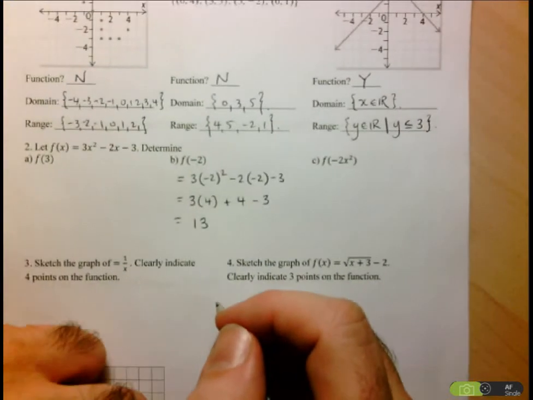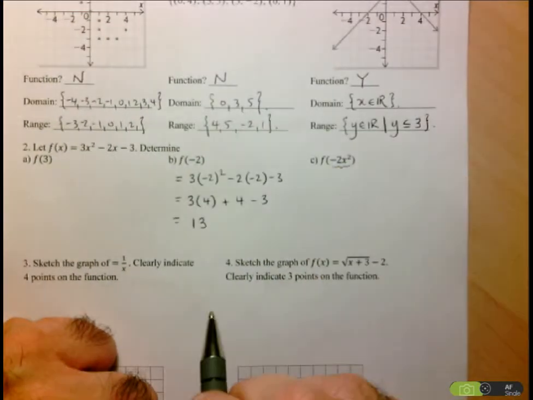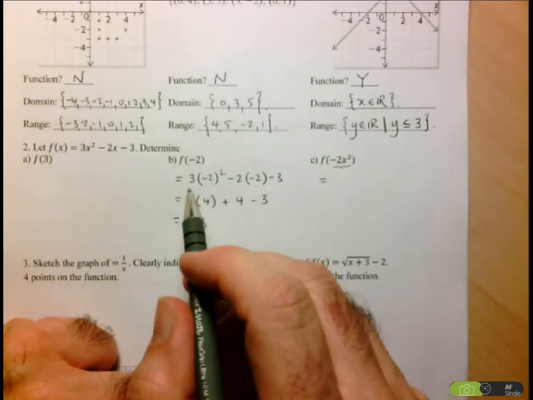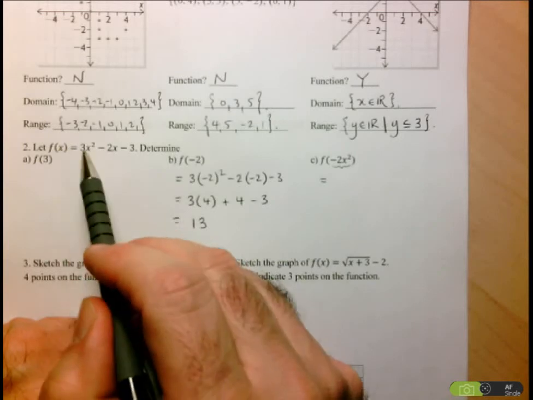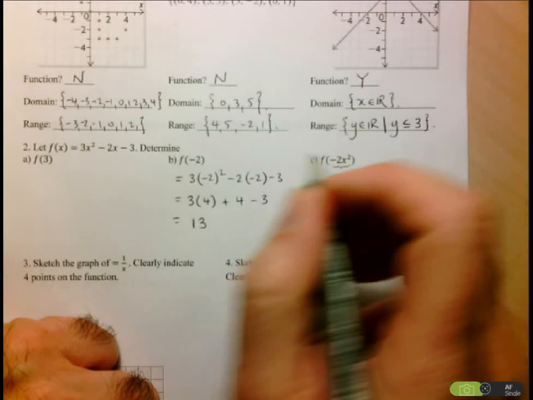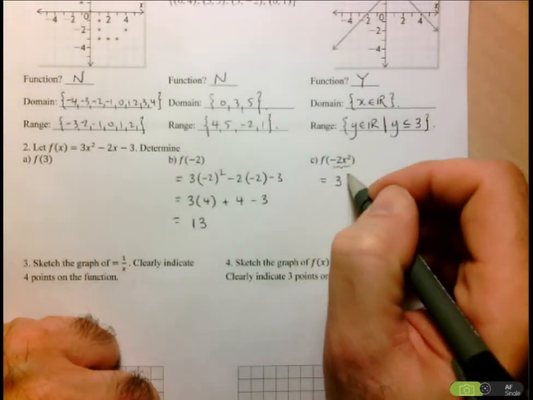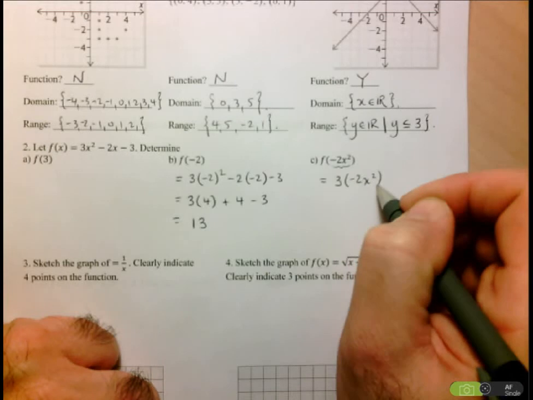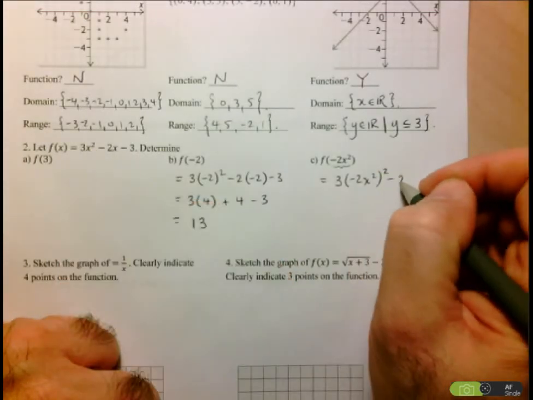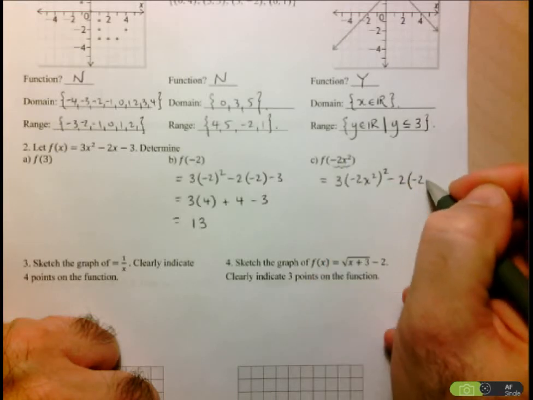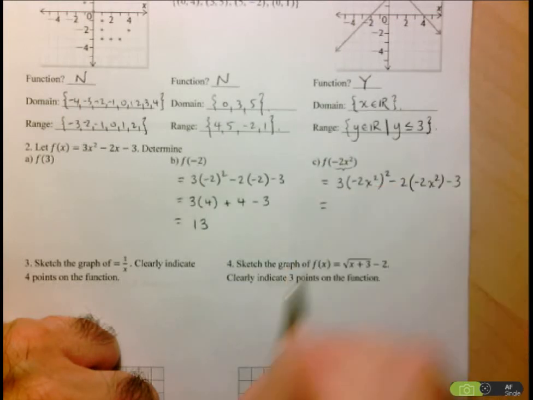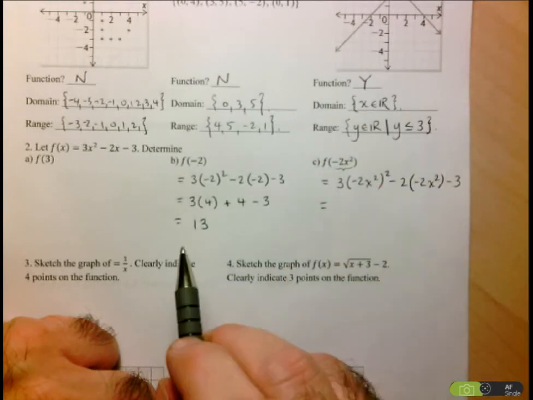Whereas in C, the input itself has a variable in it. But we're following the exact same pattern. Whatever our input is, that's what's going to be replaced wherever I see an x in the equation. So here I have an x that's going to be replaced by the input of -2x squared. And then what am I doing to that input? I'm squaring it. Then minus 2 times my input, -2x squared, and then minus 3. So here, this part is just about being careful with the algebra.